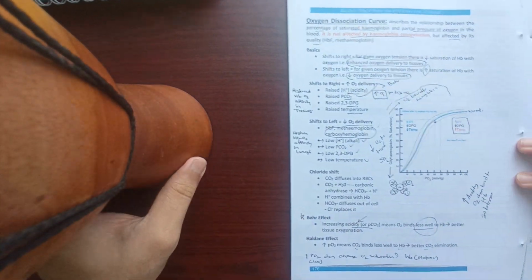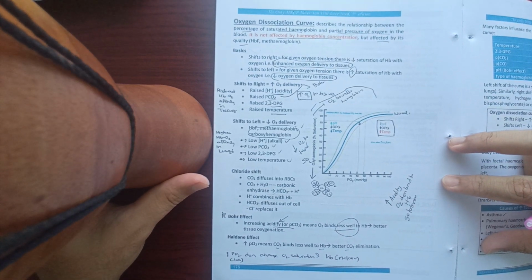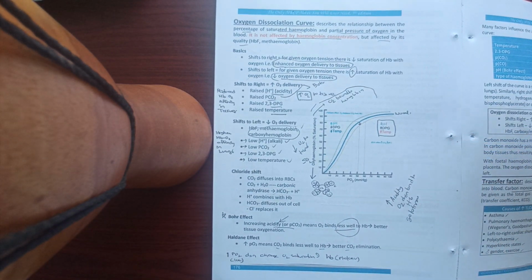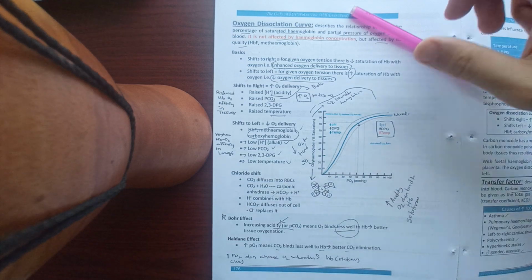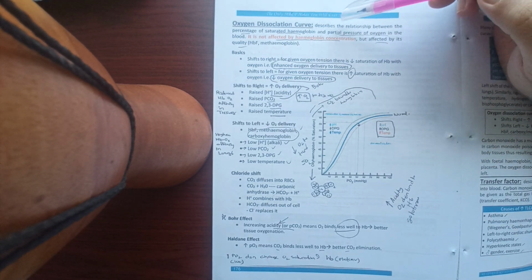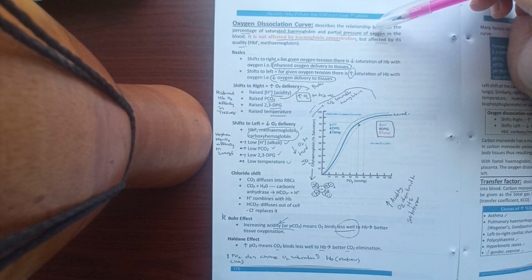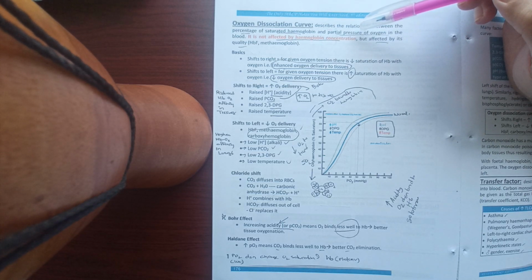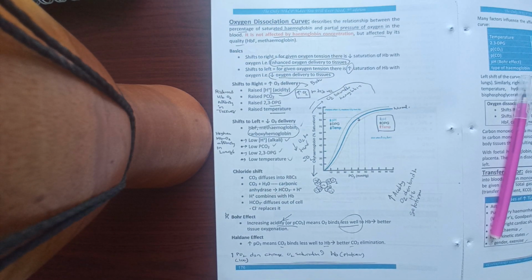Now the oxygen saturation curve, which is very important as well, keeps on coming in the exams. So what happens here is that it describes the relationship between the percentage of saturated hemoglobin and the partial pressure of oxygen in the blood. It's not affected by the hemoglobin concentration but affected by its quality.